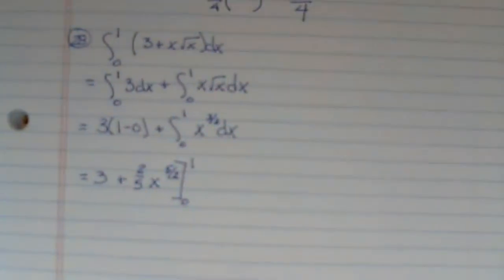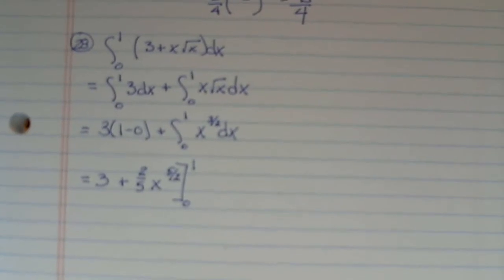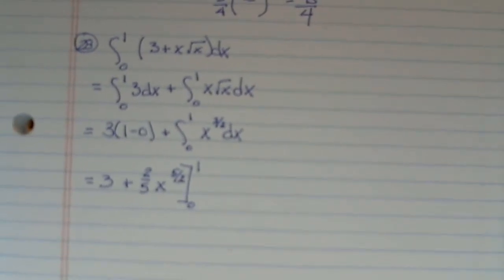We add 1 to 3 halves. 3 halves plus 2 halves is 5 halves. Now, we have to divide by 5 halves. But dividing by 5 halves is the same as multiplying by 2/5. Again, we use the single square bracket to represent that we're going to integrate between 0 and 1. And so we're left with 2/5 x to the 5 halves evaluated between 0 and 1.